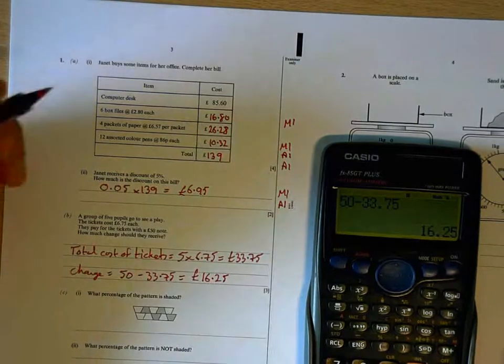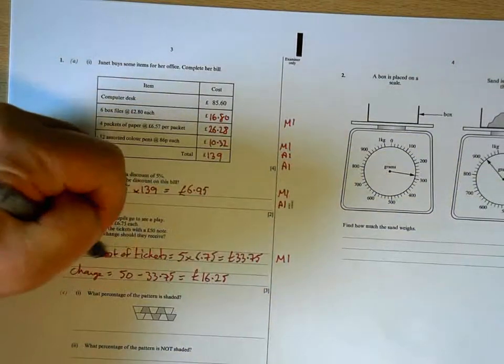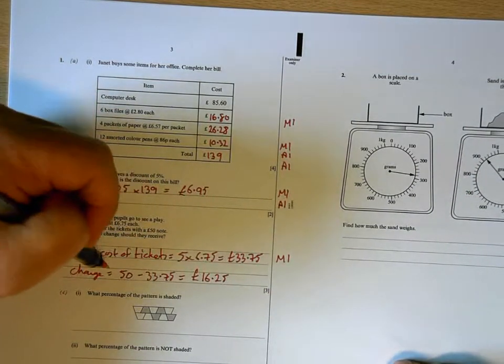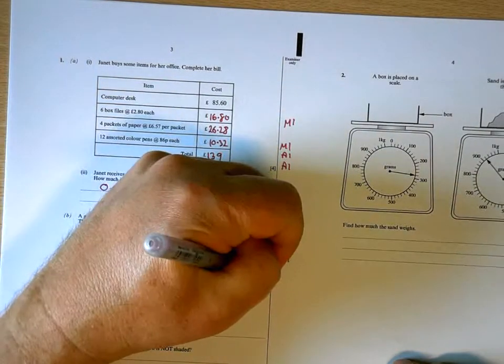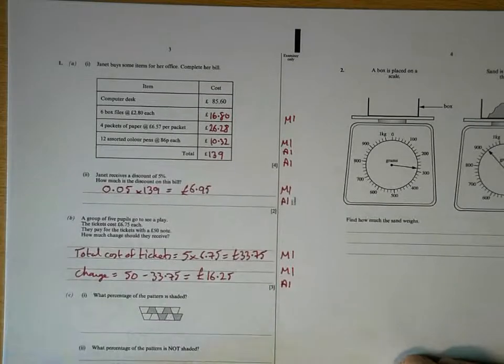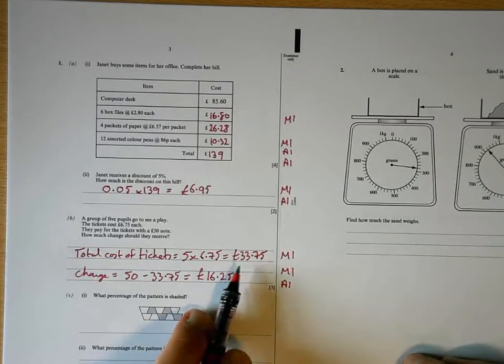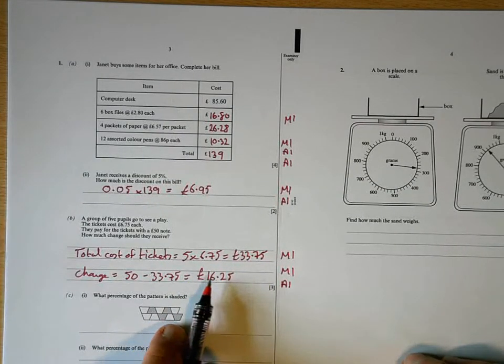So again, there are 3 marks for that. You would have a method mark for working out the total cost of the tickets, a method mark for doing the subtraction, and a final answer mark. So if you just write down your answer and get it wrong, you're going to get nothing. If you make a mistake, you could still potentially get 2 out of 3 by showing your method.